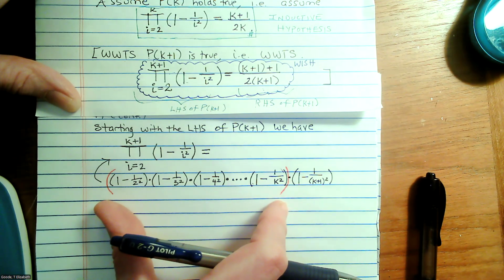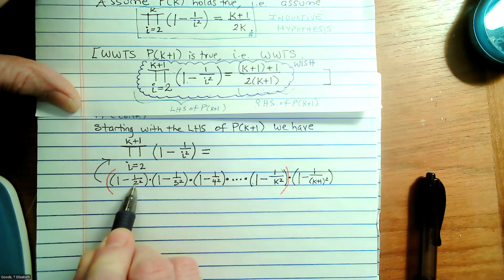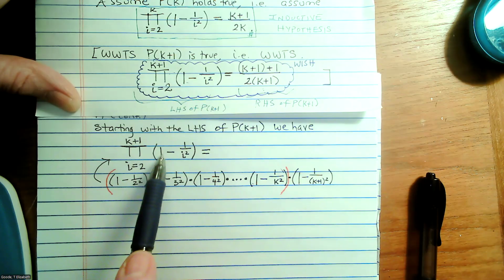We can group it so that we're seeing the product from I equals 2 to k of this expression, 1 minus 1 over I squared.